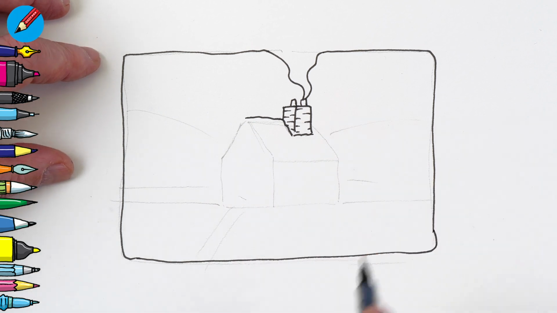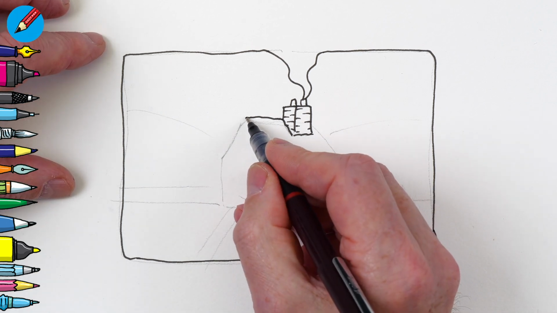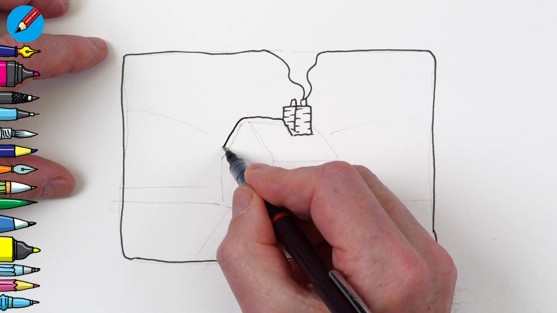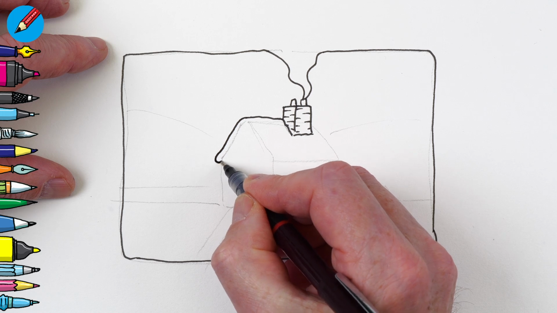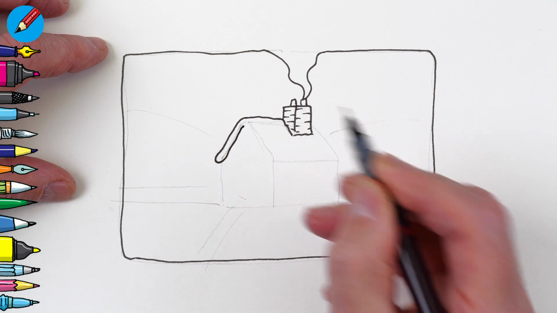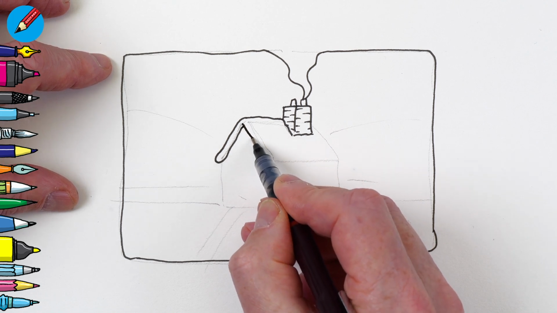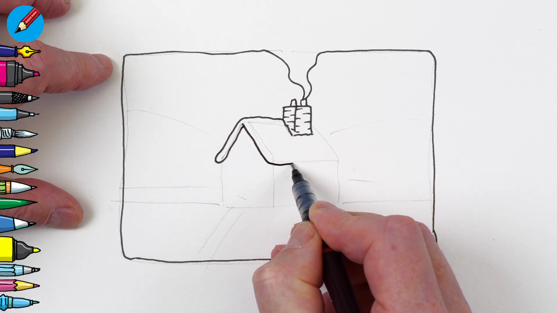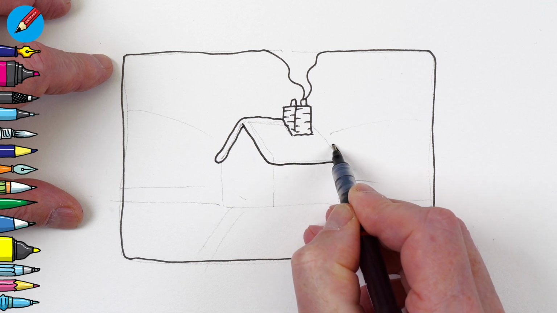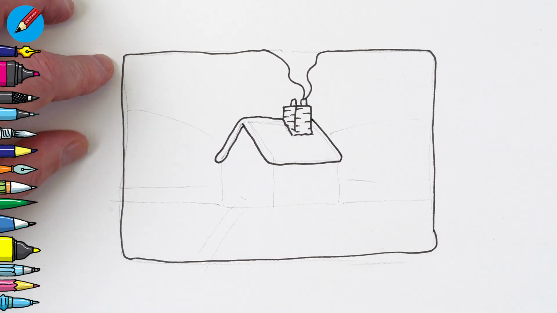Now we're going to draw the snow on top of the cabin. So we want to go outside the lines that we've drawn and then come up sort of inside there. And we're on the inside of the line here. We're coming down below that line, and on the outside of the line we drew for the roof.